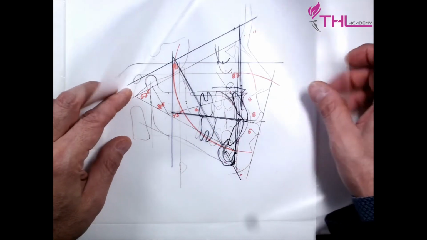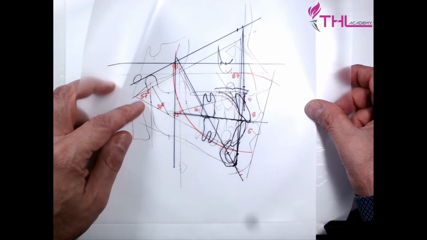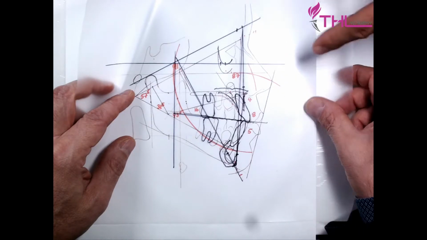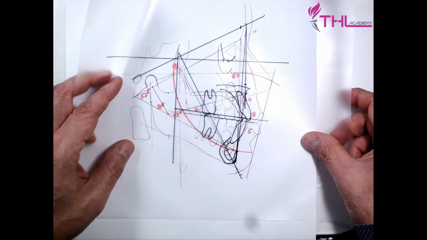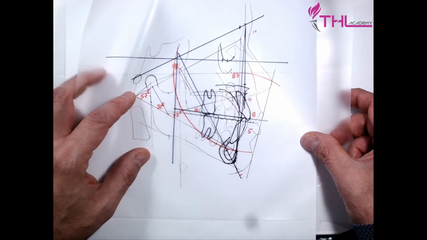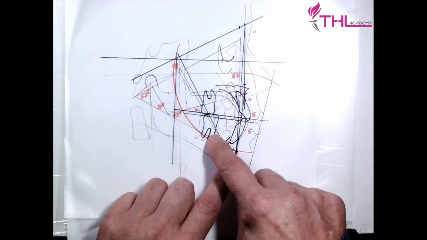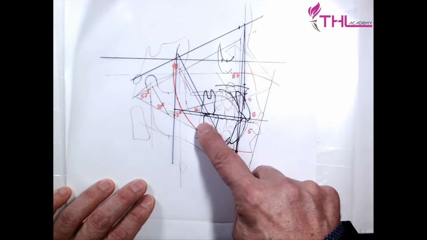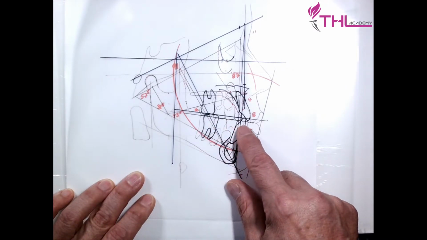Now I can put this in apogonium. The last superimposition, you mention menton. If you put in menton here, yeah, okay, so I can measure here. I don't know if you can see. This is the anchorage loss, and this is the change in the incisors.